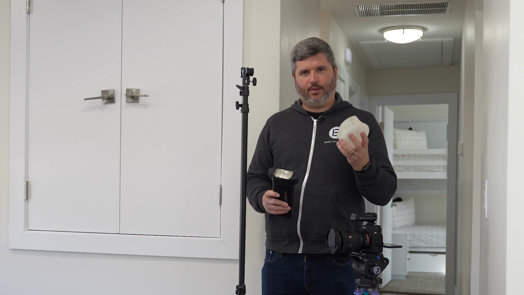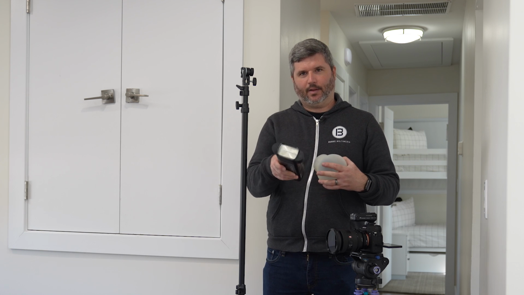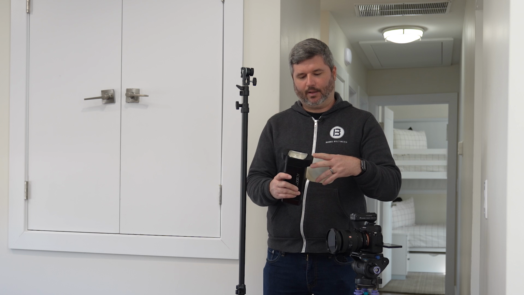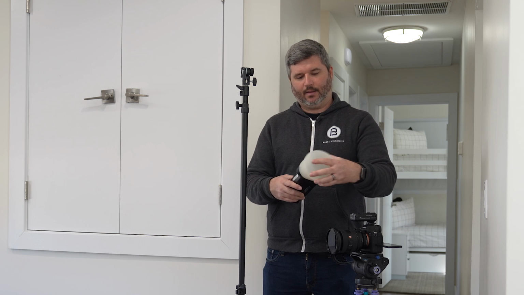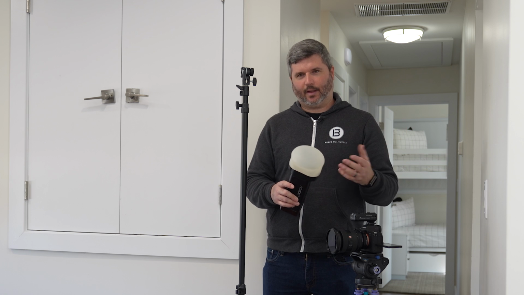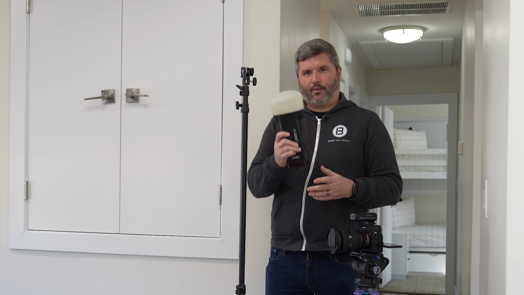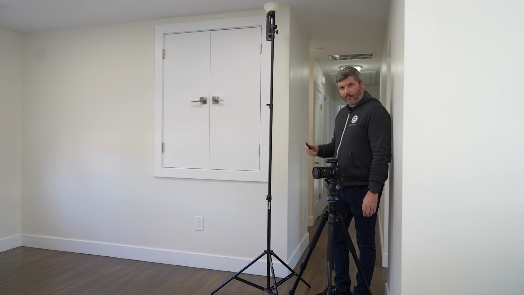All right, so next up we have the MagMod modifier diffuser. How this works is this goes on top of the Fresnel head and has this sleeve that goes over it, which is magnetic. So it just sticks on, and you can put other attachments on there like gels and things like that. MagMod is a cool system if you do other types of photography. So I'm going to throw this on there and let's take this shot.